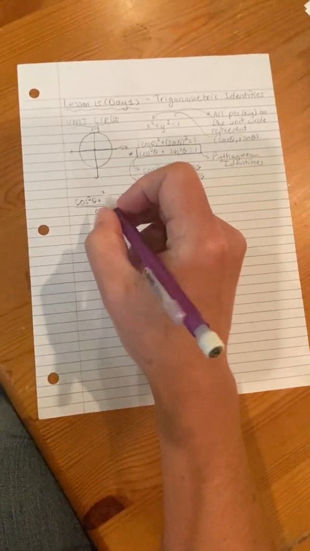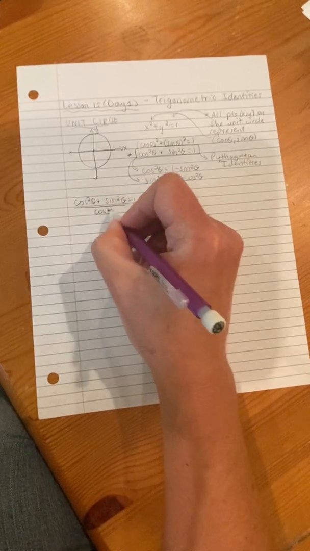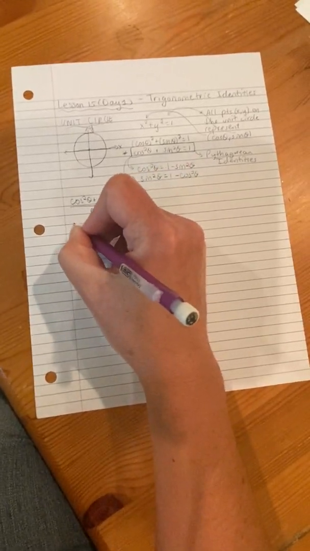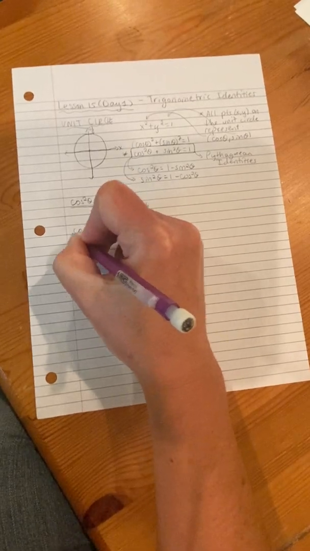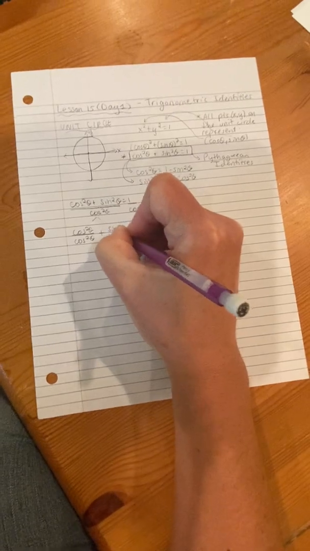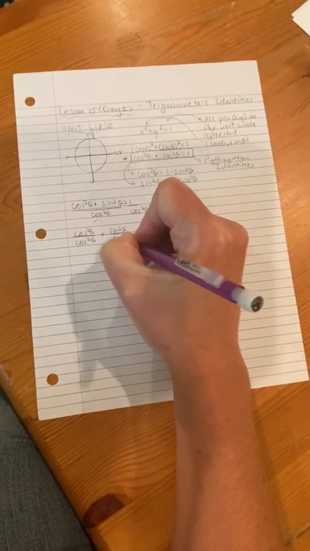Now that's a division property of equality, so I'm perfectly allowed to do that, perfectly within my mathematical right to do that. So anyway, what happens when we take a binomial and we divide it by a monomial is we get to separate this into 2 fractions. We get to say that we have cosine squared theta over cosine squared theta, and we get to have sine squared theta over cosine squared theta, right?